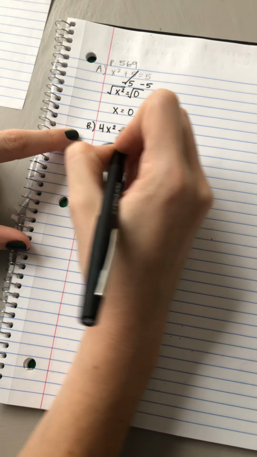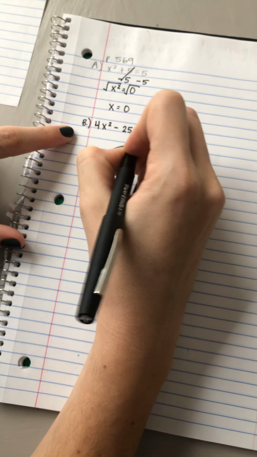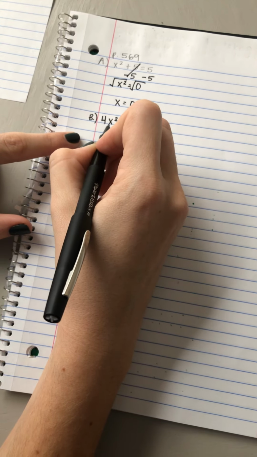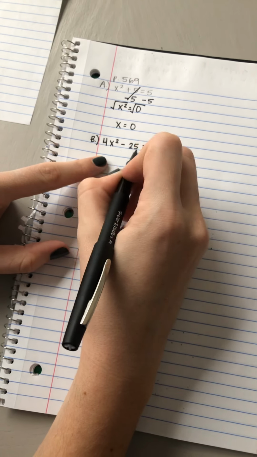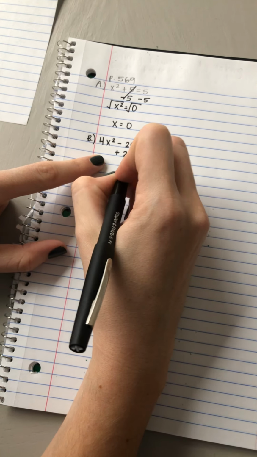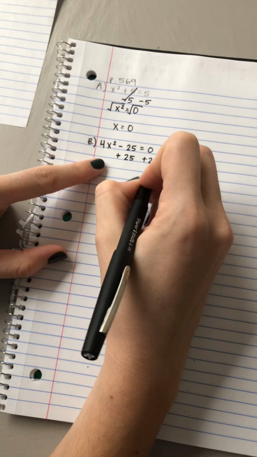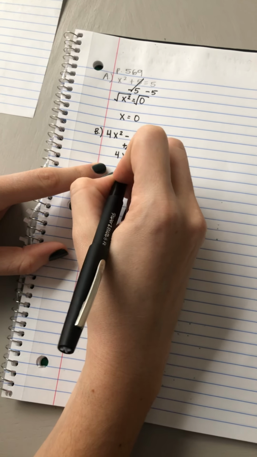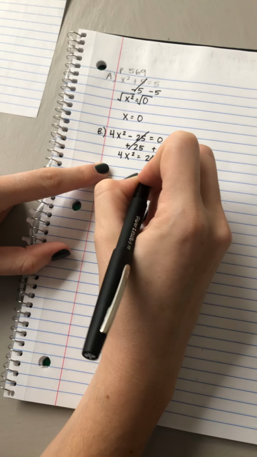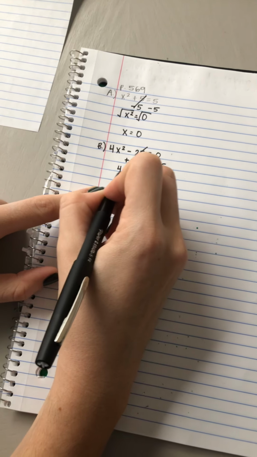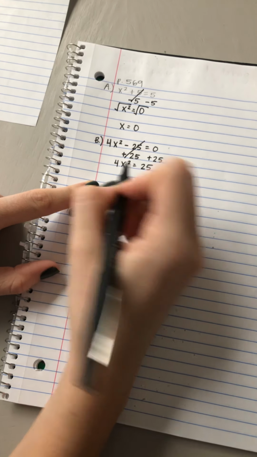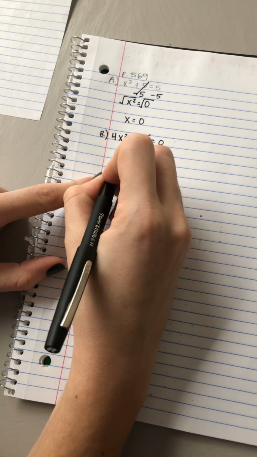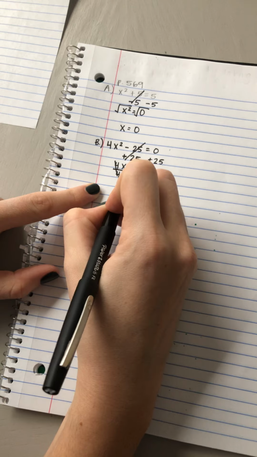Now the next one, we've got a little bit more to do. 4x squared minus 25 equals 0. Still working on getting this x squared by itself. First, we're going to undo this subtraction, so we're going to add 25 to both sides. And I'm left with 4x squared equals positive 25. And then I'm going to move this 4. Right now it's being multiplied to the x squared, so I'm going to divide both sides by 4. And that leaves me x squared equals.